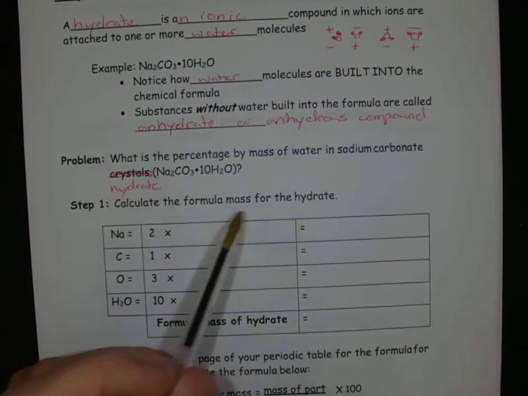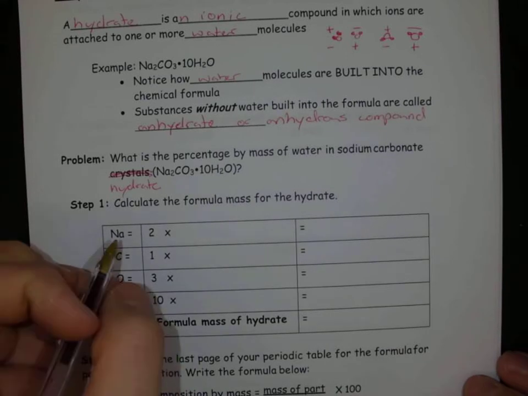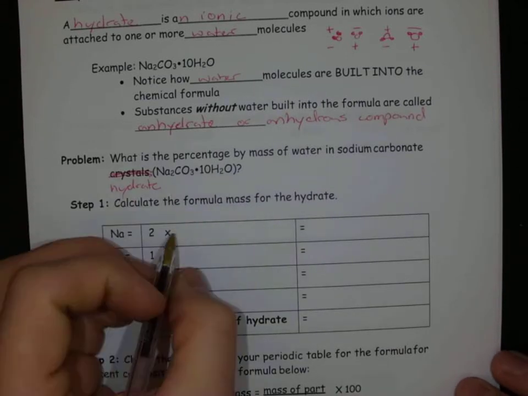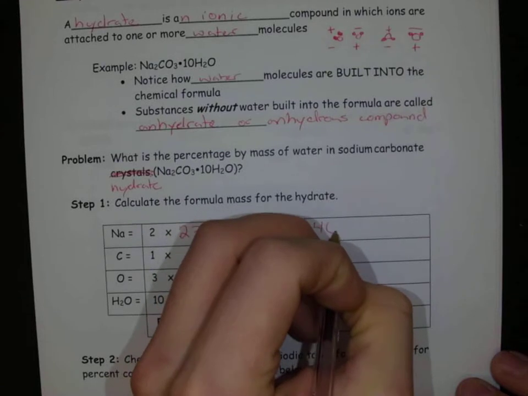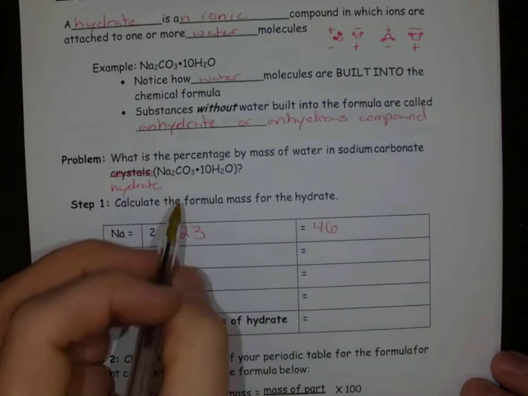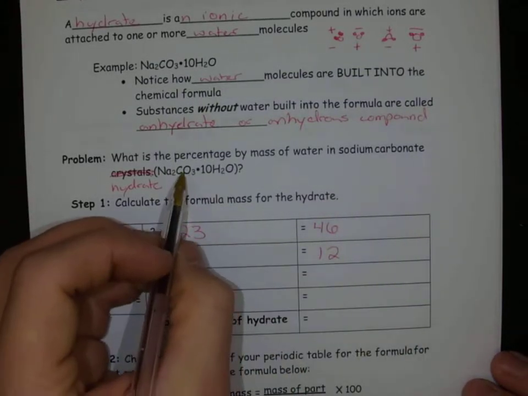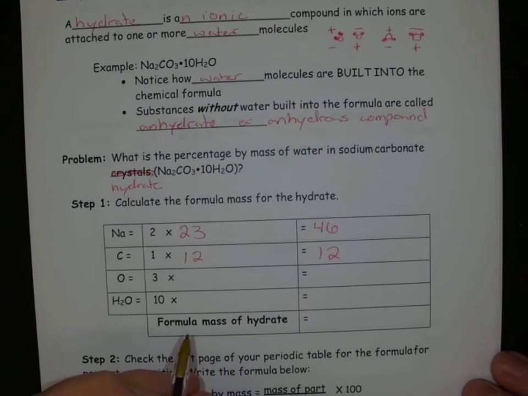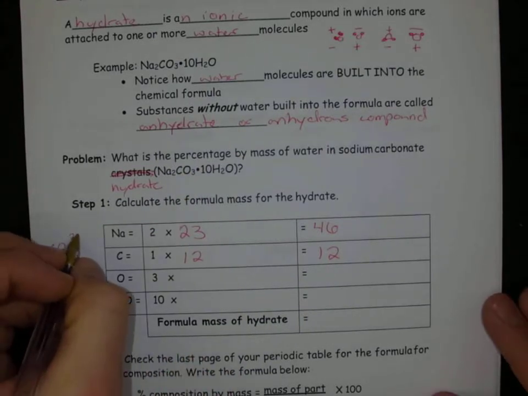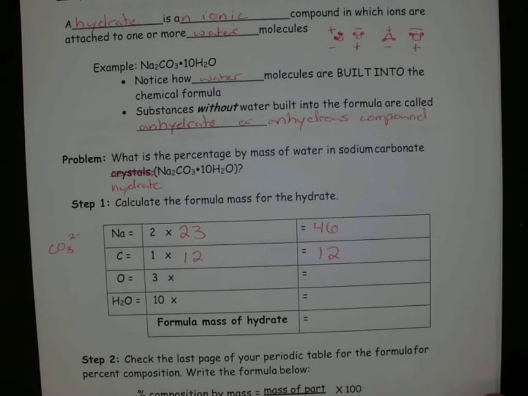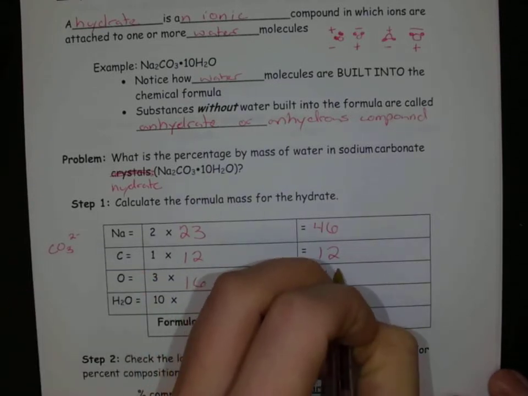So what we can do, first of all, if we have our actual formula, we can just get our percent by mass. Okay, so sodium, just the exact same. We're going to do 2 times 23, that's going to be 46. Carbon, we've got 1 carbon there, so that's 12. We've got 3 oxygens in our carbonate. If we remember, carbonate would be CO3 2 minus, right? We should remember our polyatomic ions. So 3 times 16, that's going to be 48.